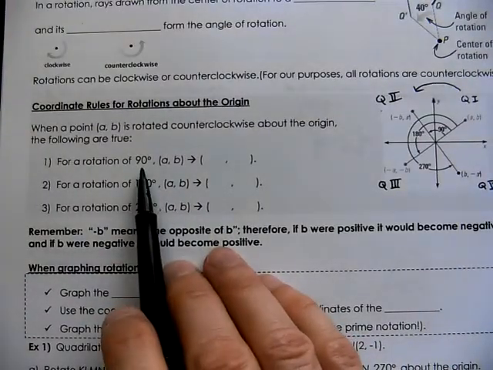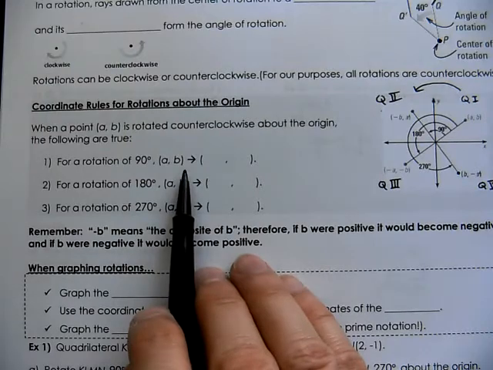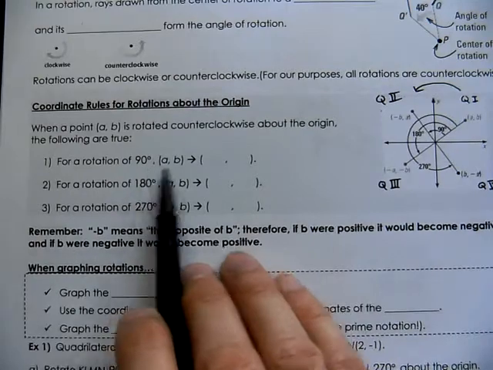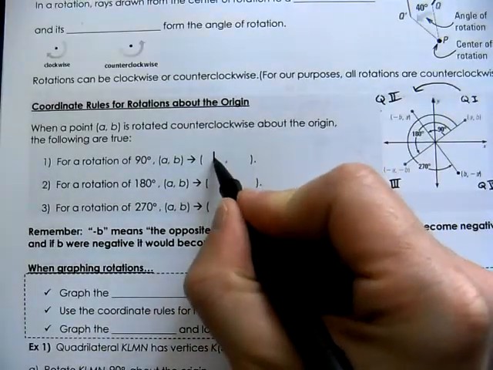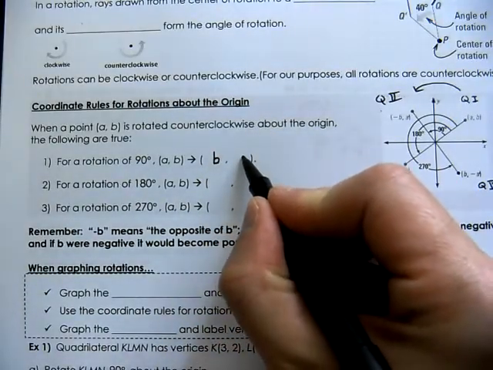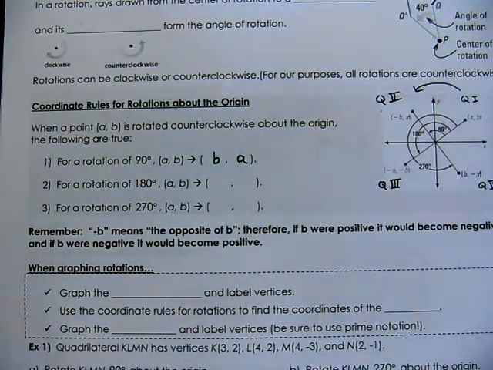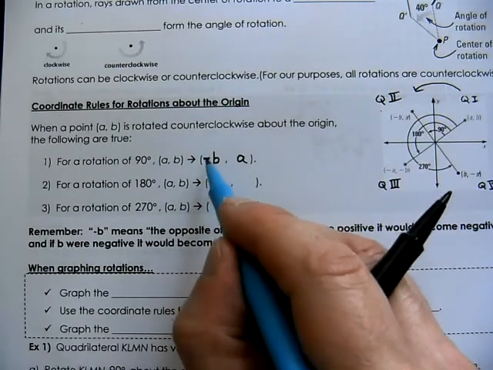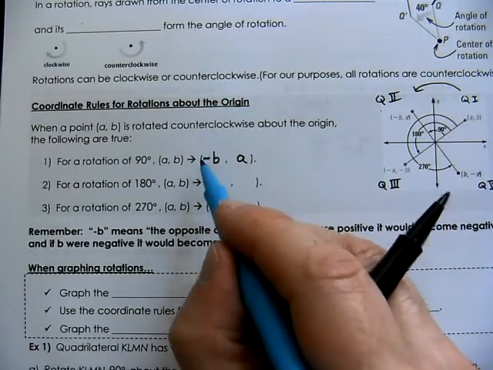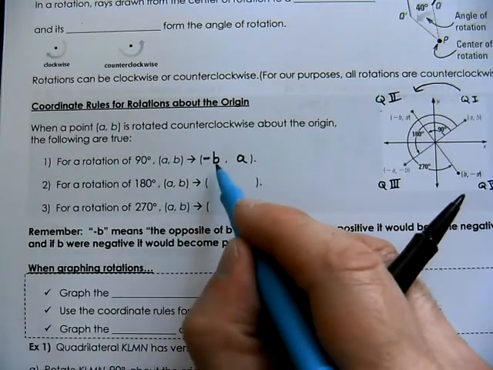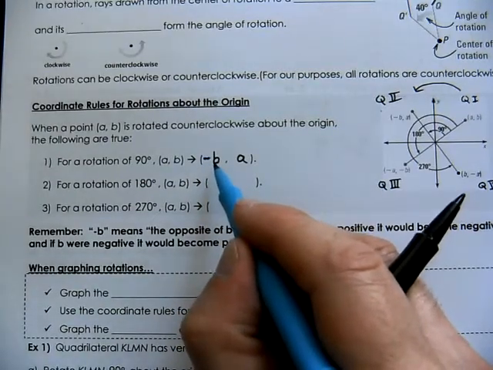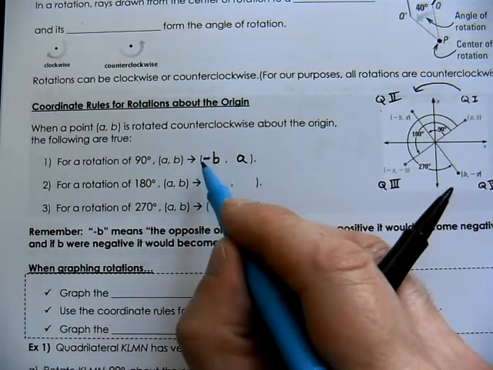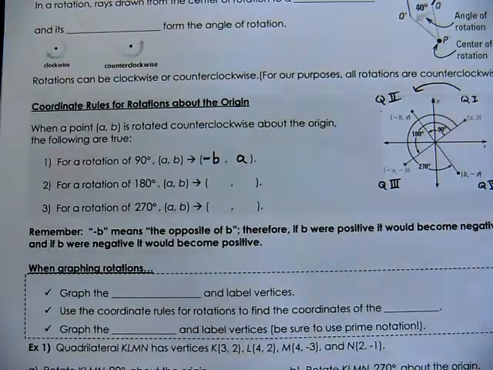If we are rotating 90 degrees, we're going to take our ordered pair and make two changes. First, this rule will tell us that we're going to switch the order around, so what used to be in back is now in front. And then secondly, you must change the sign on whatever number is here in front. Remember, this does not mean make it negative, this means make it the opposite of that number. So if it starts positive, it becomes negative. If it starts negative, it becomes positive. That sign means the opposite of that number.